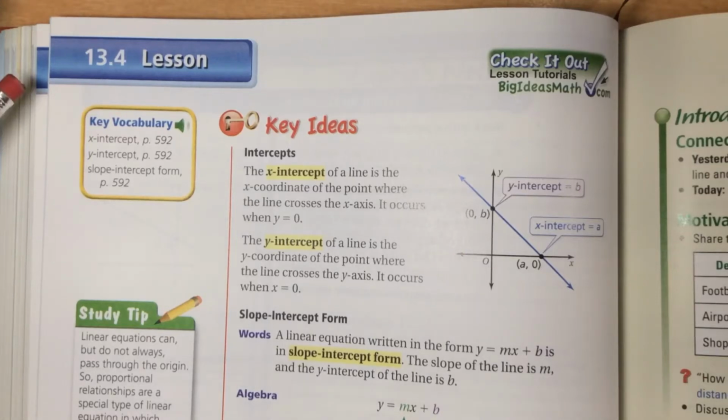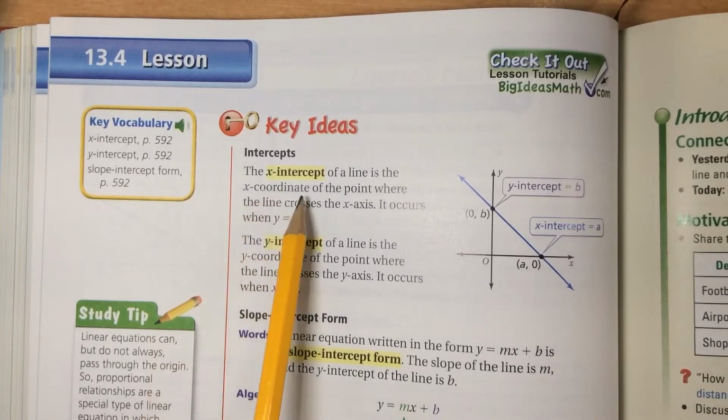Okay, this is lesson 13.4. We're talking about slope-intercept form. It's found on page 592 in your textbook if you're following along. And the key ideas here are intercepts.